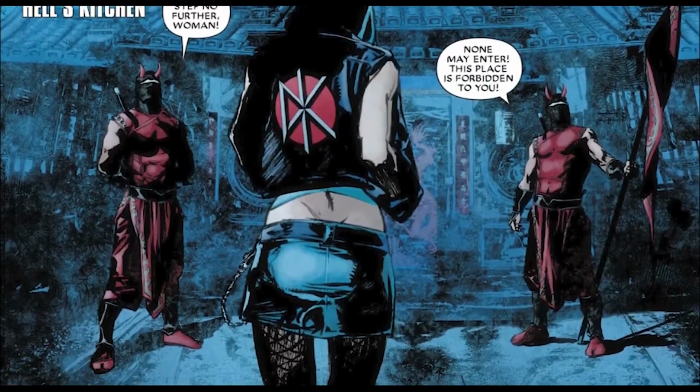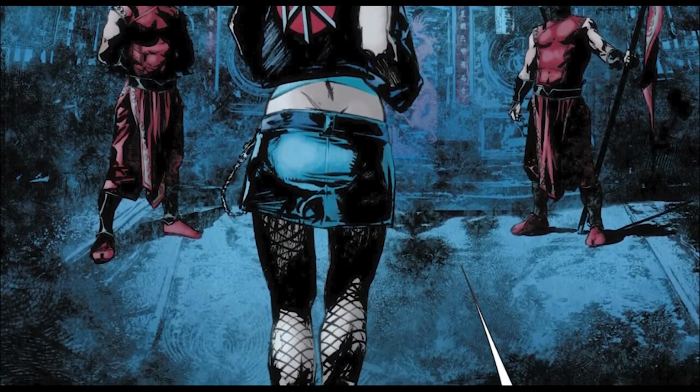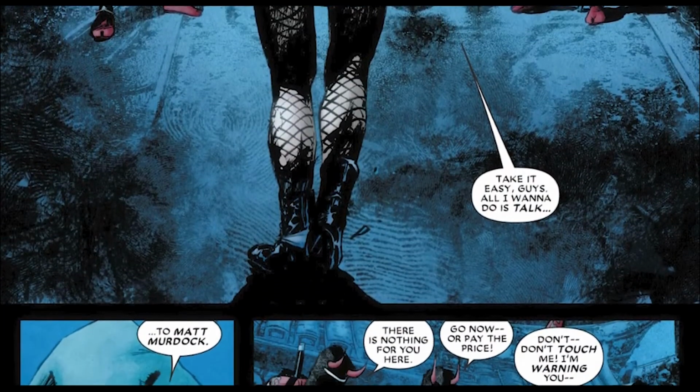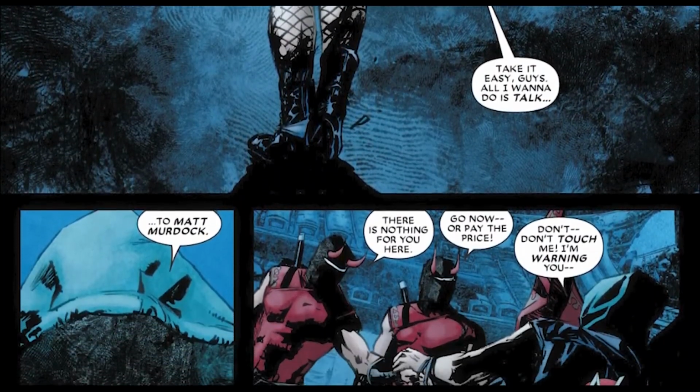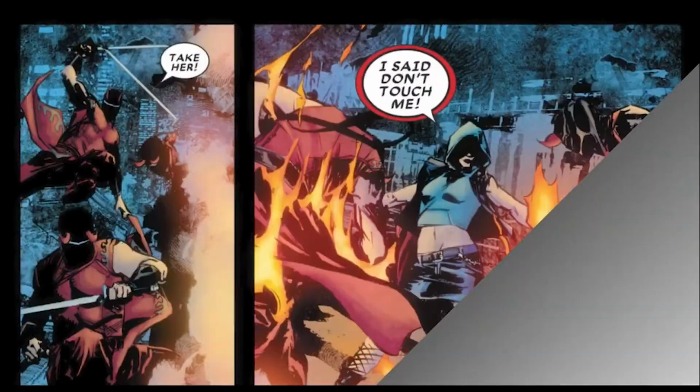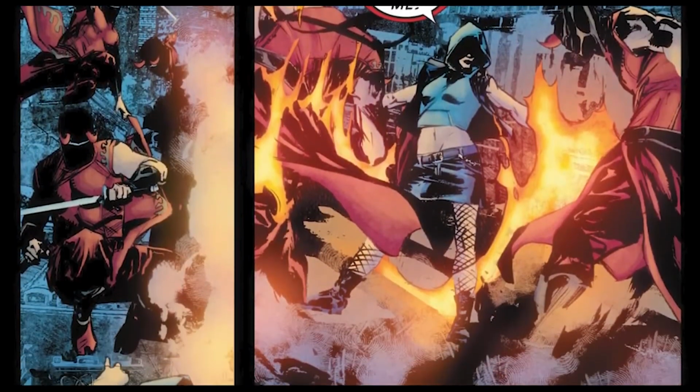Another character that gets involved in this event is a lady named Typhoid Mary, who is a pyrokinetic, meaning she can just start fires with her mind. She has been a Daredevil villain for a long time, and also she has personality problems.